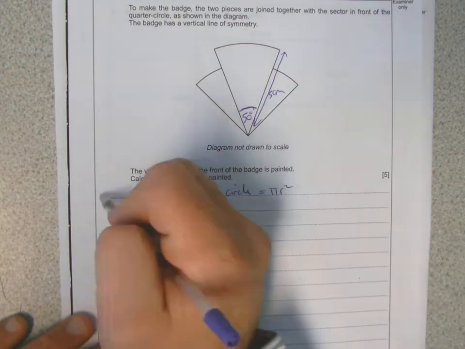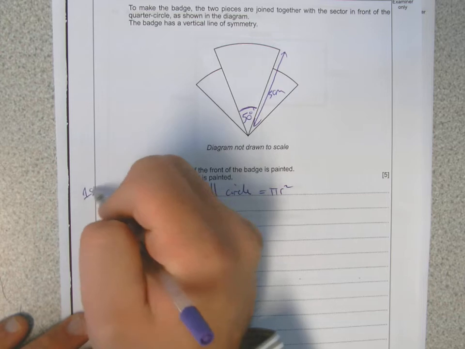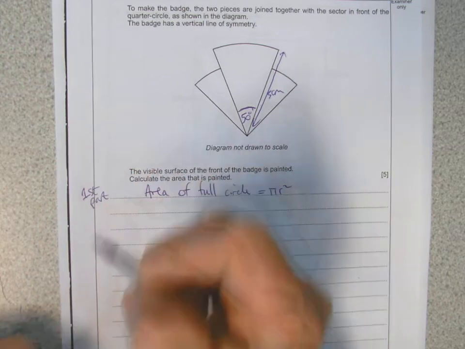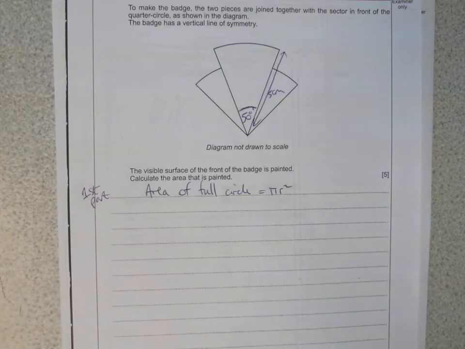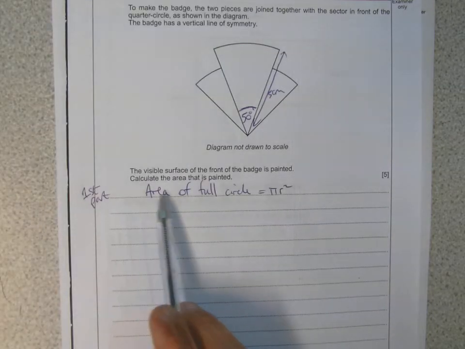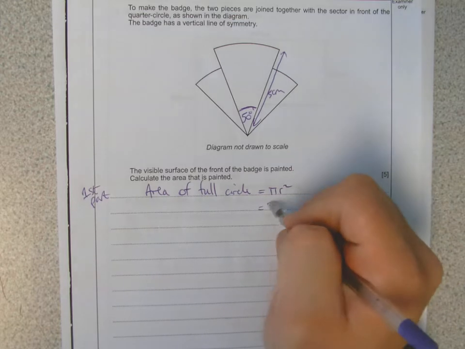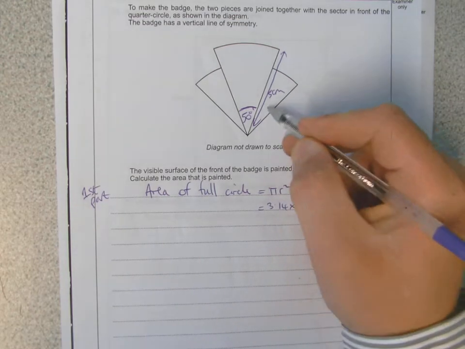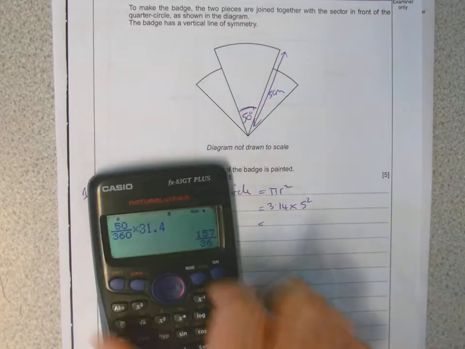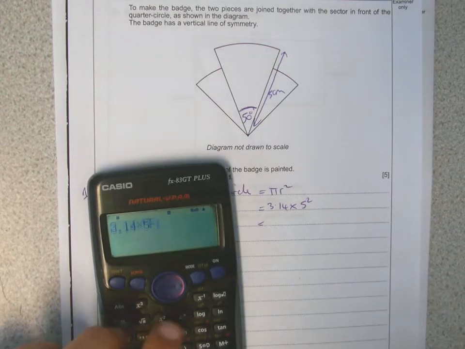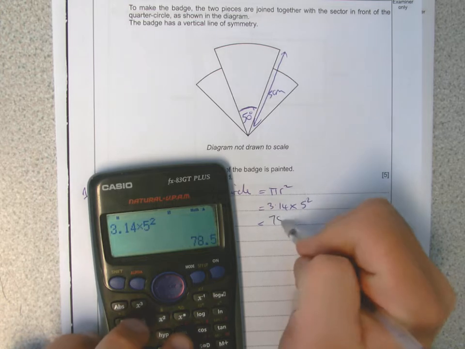Just to know where we are, we're going to consider the first part, this first part here of the badge. Area of the full circle is pi r squared, 3.14 times the radius 5, so 5 squared, and we get 78.5.